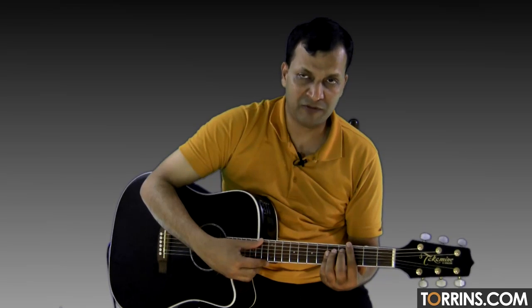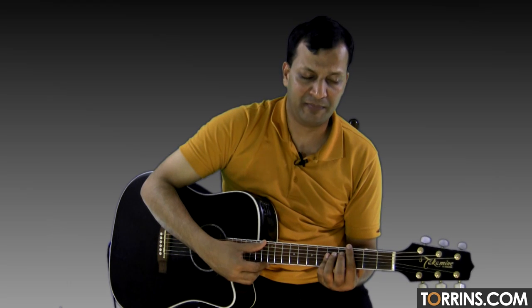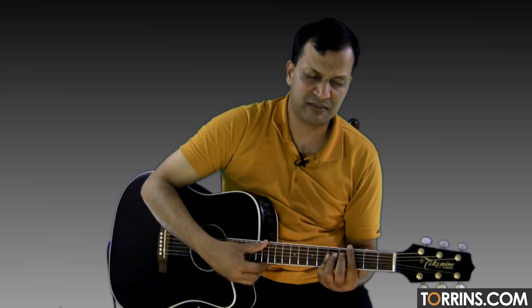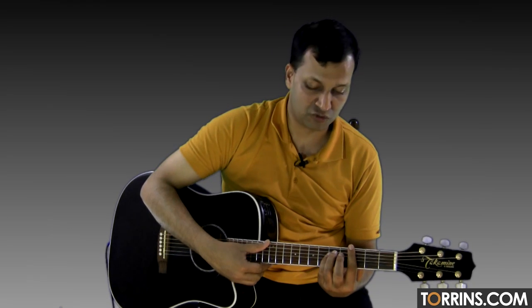So you have to remember this, because what we are going to really do is the strumming pattern which you saw, which was down, down, up, up, down, up. In the first set of down, down, up, we are going to substitute the first stroke and the third stroke with these two notes, and continue strumming for the other strokes.